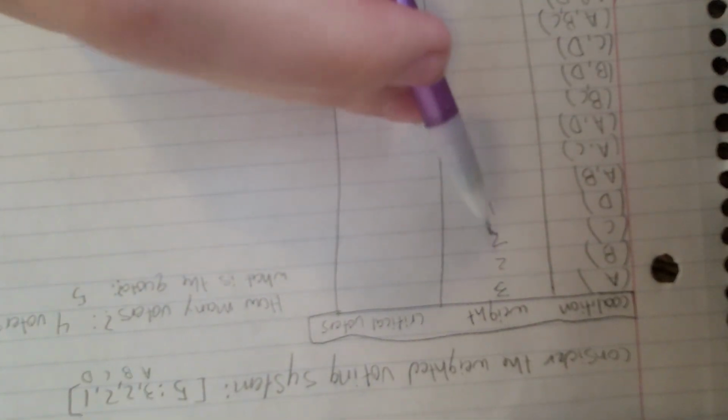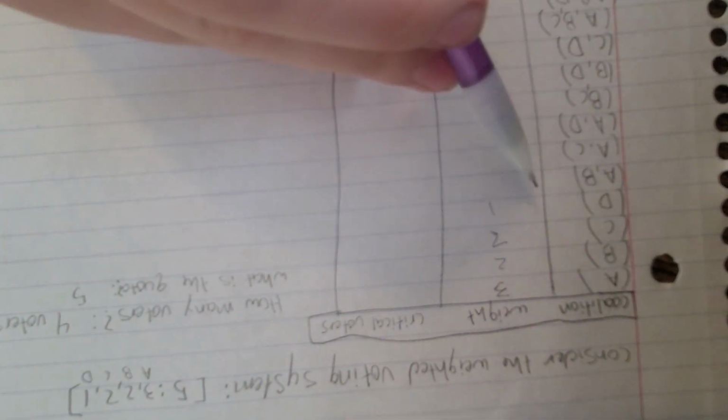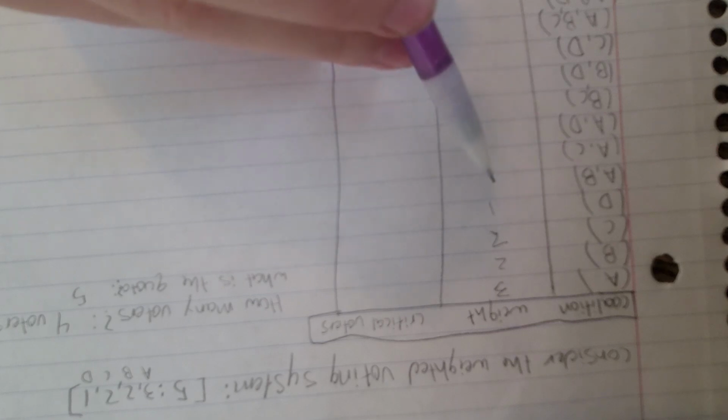So with that information, A, 3, B, 2, C, 2, D, 1. So AB, 3 plus 2 equals 5. AC, 3 plus 2 equals 5. AD, 3 plus 1 equals 4.